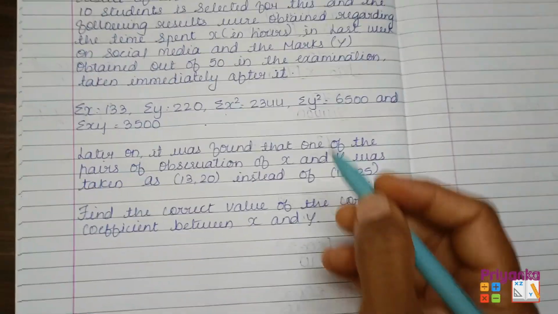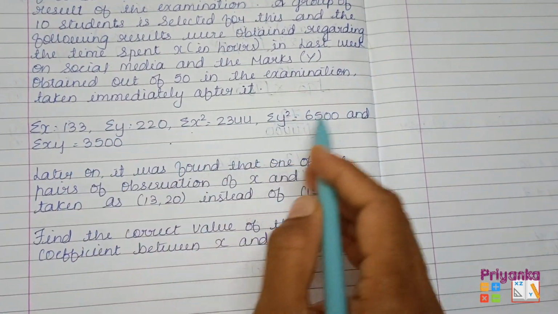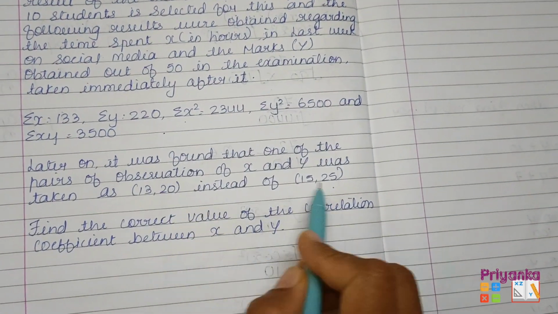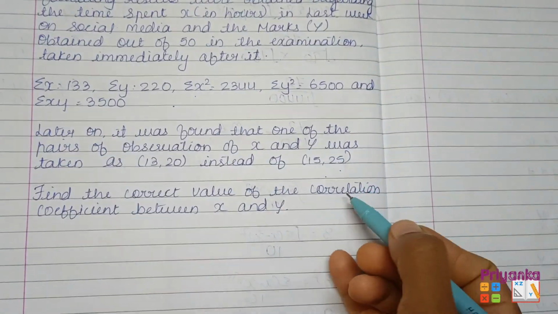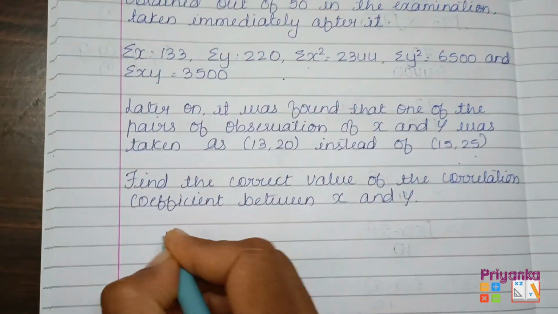But here what they say is that out of the observations from which the information has been collected, only one observation has a mistake. So first of all, write down which is the correct one and which is the incorrect one.